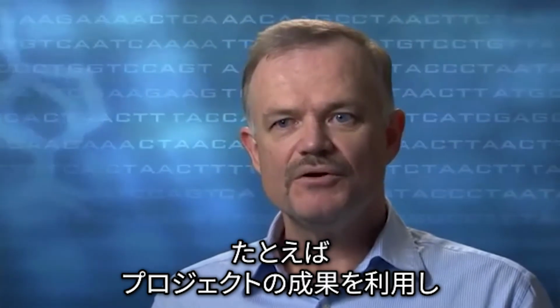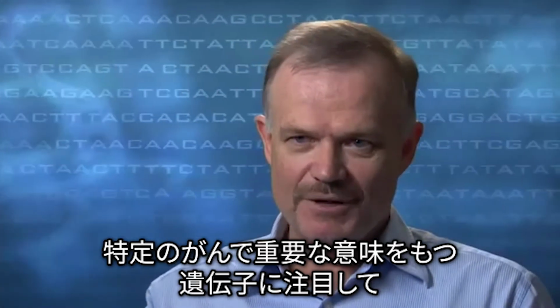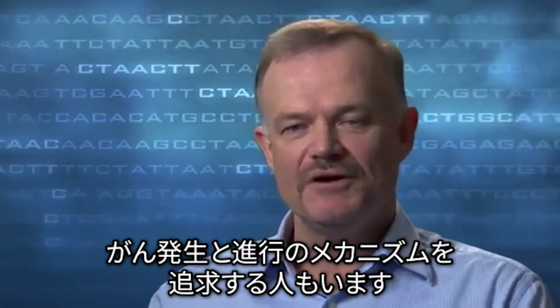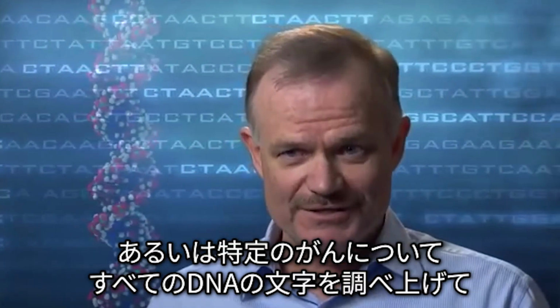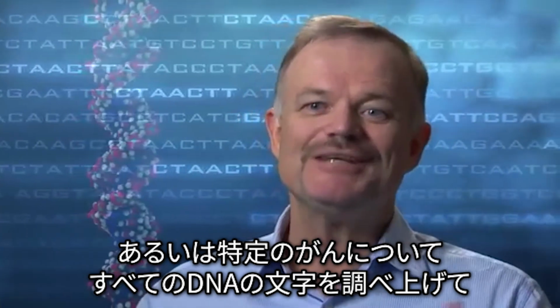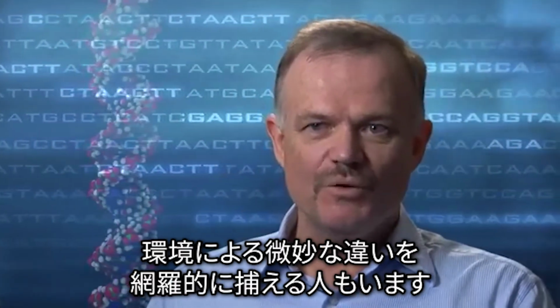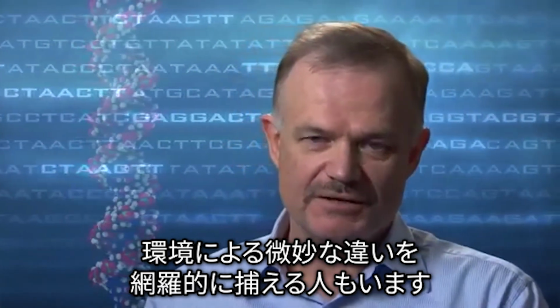Sequence information is going to be used at all different levels. So there will be some who will just use the very end point of this project, which is the knowledge of which particular genes can be important in which particular cancer. And that can spawn a whole career of research into the mechanism of what's going on in that cancer. Others will want to look at every single base in the particular disease, every single DNA letter in that particular disease that they're studying, because they'll want to know all of the subtleties that can occur under all of the different circumstances in that disease.